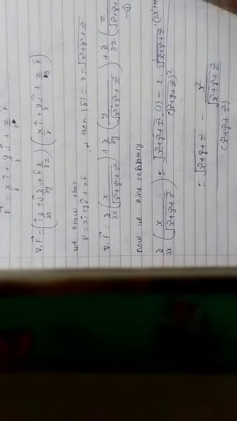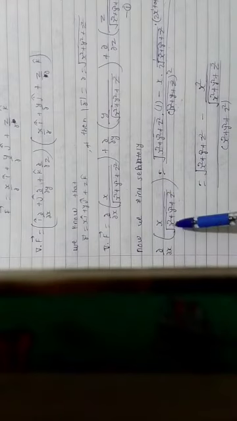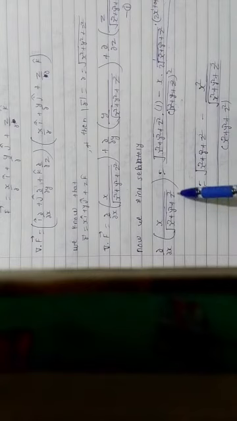Sorry for my inconvenience. Now we find separately ∂/∂x of x upon √(x² + y² + z²) using the division rule. This is the division rule: the derivative of the numerator into the denominator as it is, minus the derivative of the denominator into the numerator as it is, upon the denominator square.